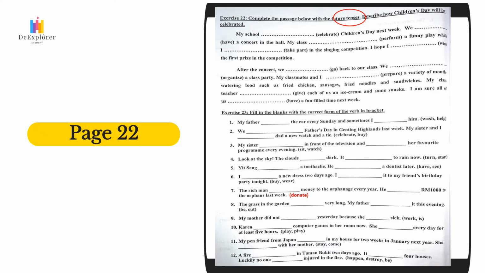Next week my school will celebrate Children's Day. Okay, next sentence. We will have a concert in the hall. See, we will. Next week, so we will have a concert, right, in the hall. My class will perform a funny play. Funny means very interesting, very funny; play means drama.